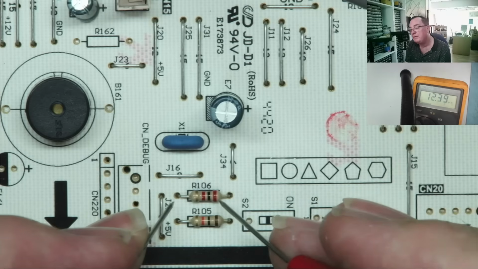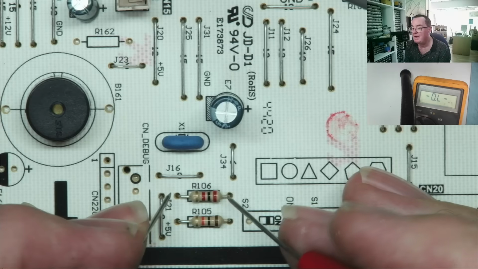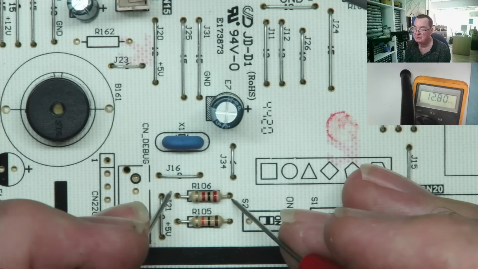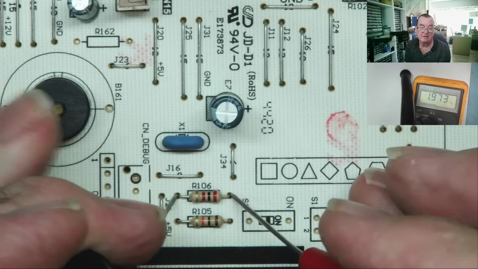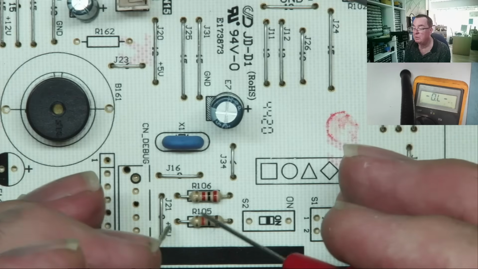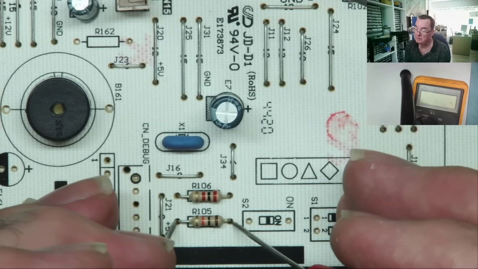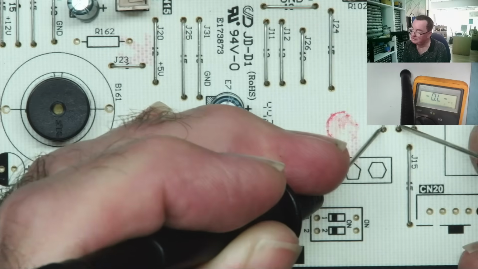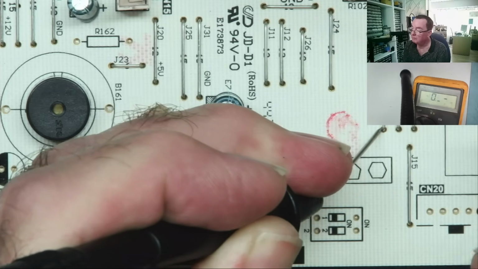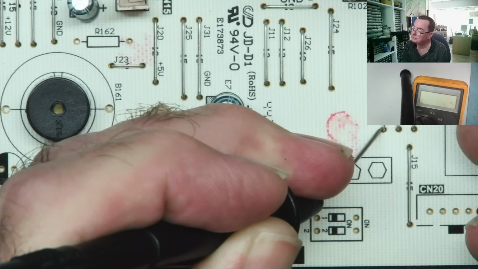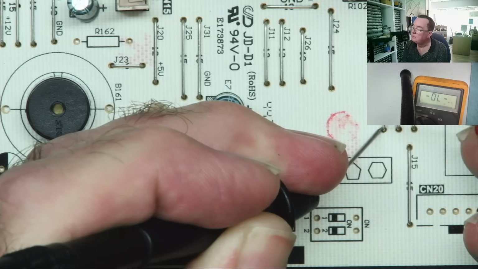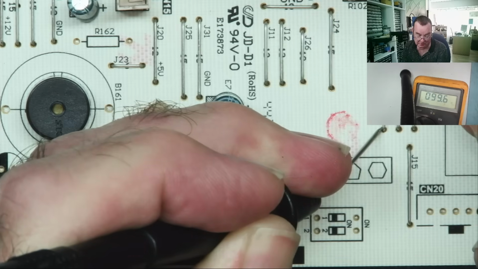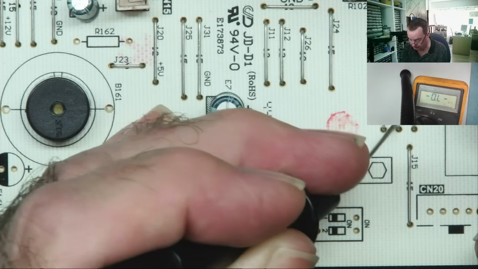Red, black, orange, or red, black, red. Yeah, red, black, red. 2, 0 and 2 zeros, 2K. And it reads like 1.9. This one is 10K. Reads 10K. So these, because they're all together, these might be in parallel. Looks like they're not. Brown, black, brown, 1, 0 and 1, 0, 100. Reads 99, so they're not in parallel.